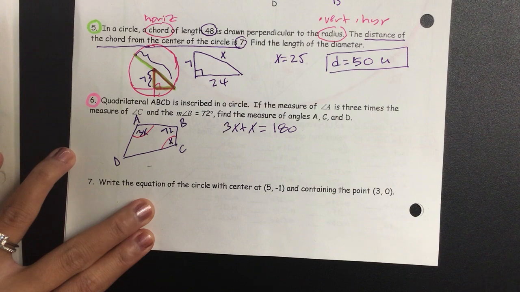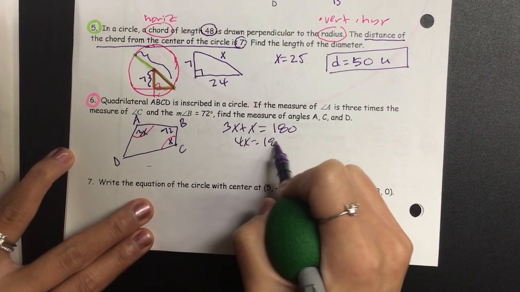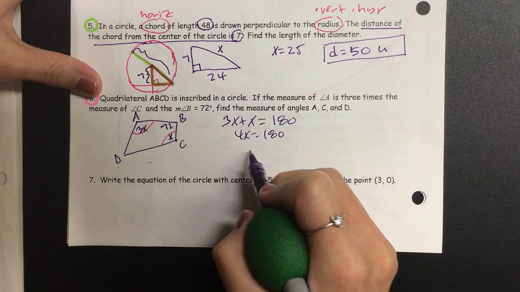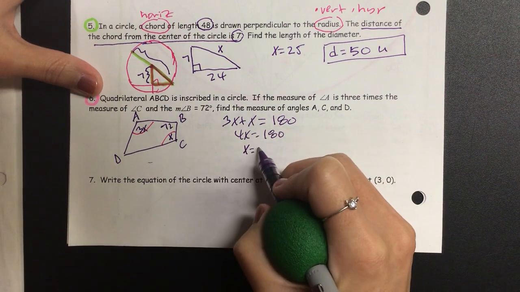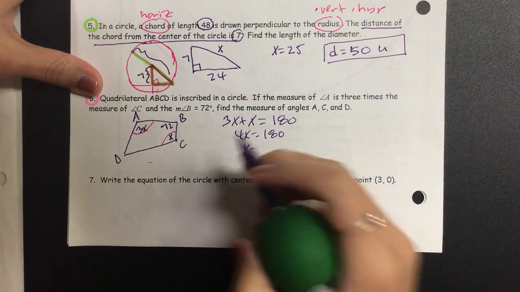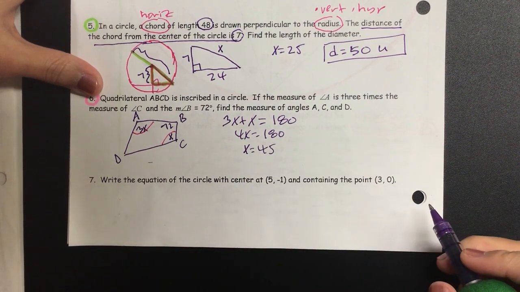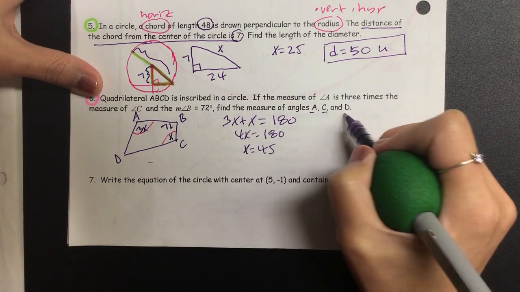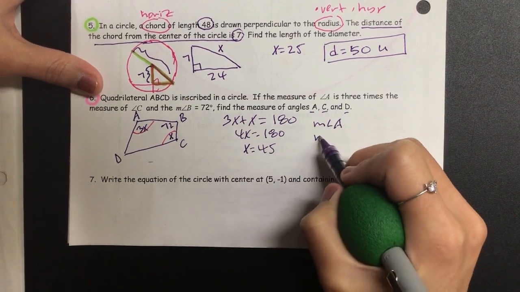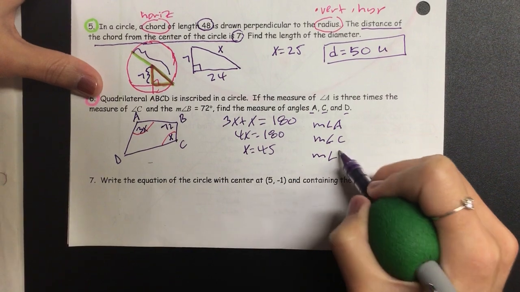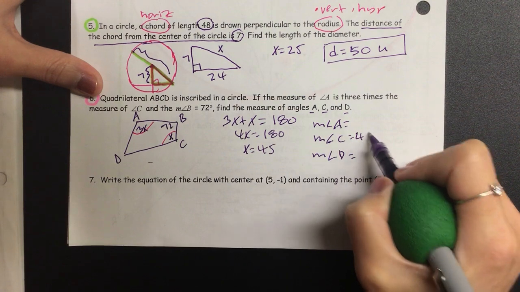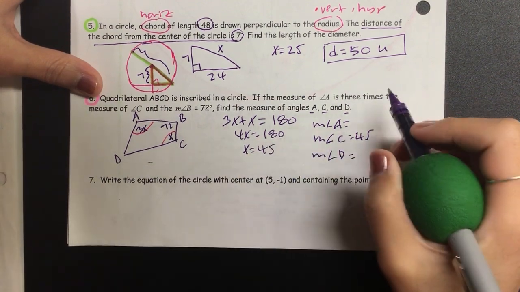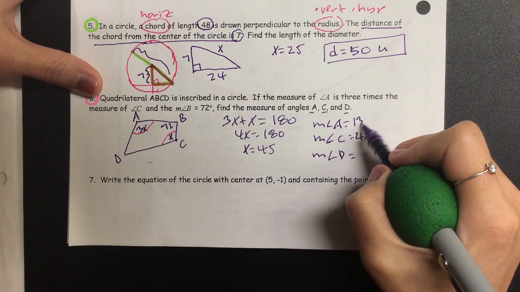Otherwise, it cannot be inscribed. So we have 4x is 180. So how many must be my x? 45. I would just half it and half it again, if that kind of makes sense. 45. So then I need to find angle A, angle C, and angle D. So let's write measure of angle A, measure of angle C, and measure of angle D. So we know x is 45, so C has to be 45. And if I triple the 45 for angle A, it's got to be 135.